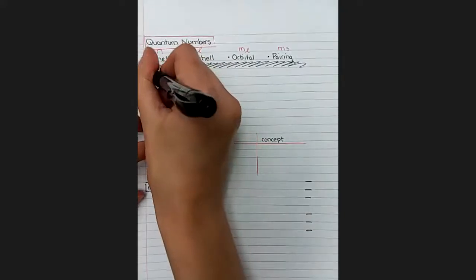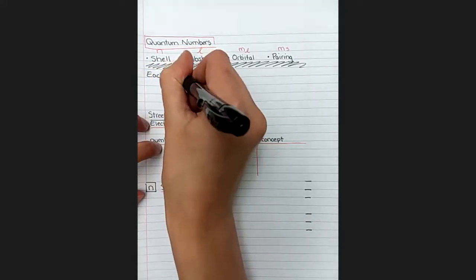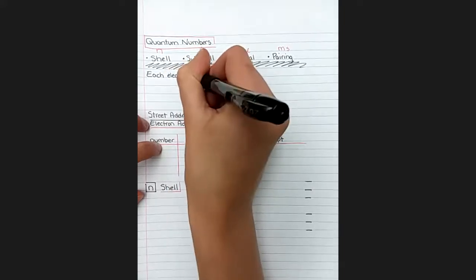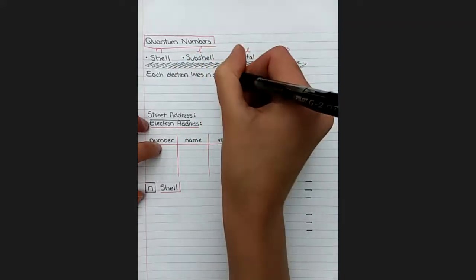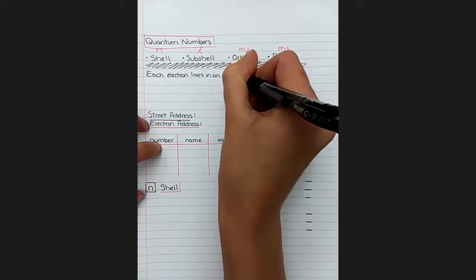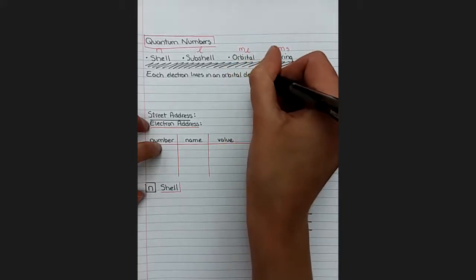So in the last video, we stated that an electron lives in an orbital, according to our most up-to-date model of the atom. So it lives in an orbital, and an orbital is described by a wave function.